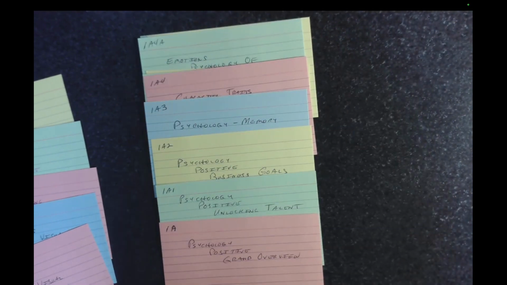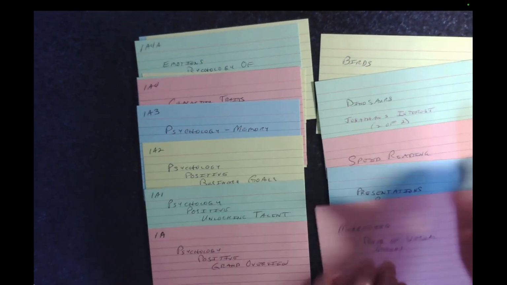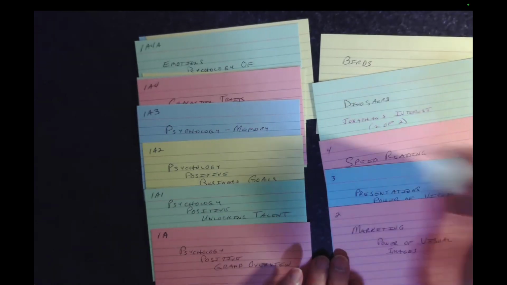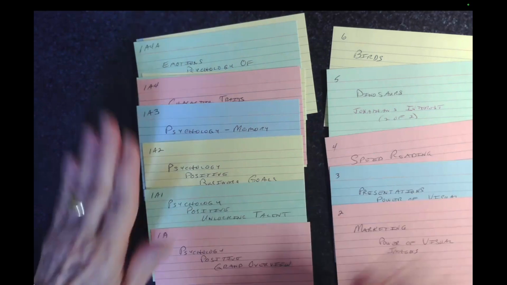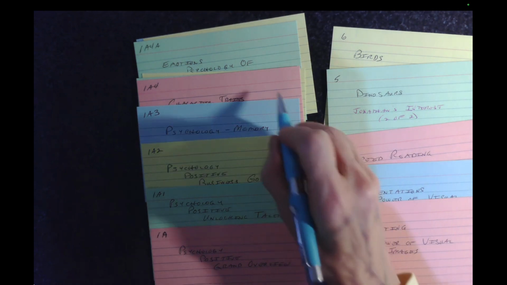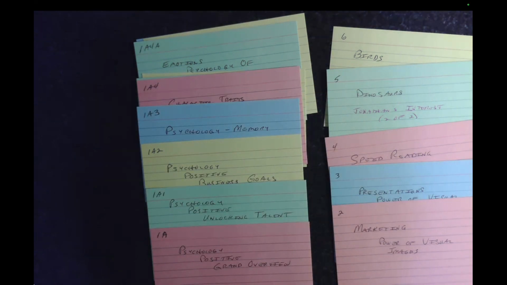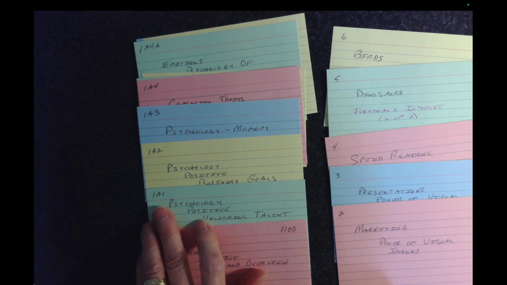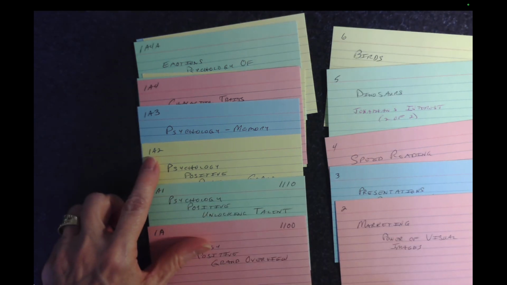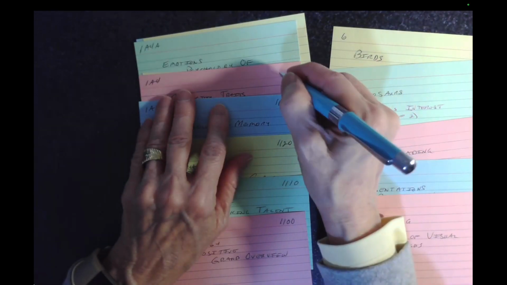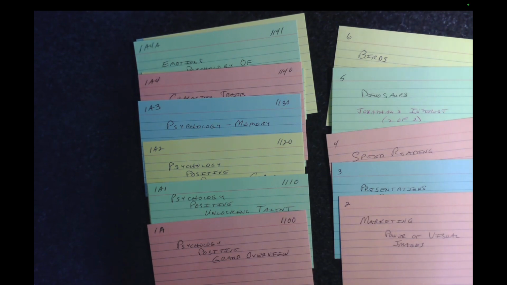So there's all my ones, and then I could come over here and say marketing will be topic 2, presentations 3, speed reading 4, dinosaurs 5. Very simple. I should also point out there's a completely different way of doing these. I'm going to write them on the right side of the card just so that they look completely distinct. I could make, instead of 1A, I could make this 1100. 1A1 could be 1110. 1A2, 1120. 1130. 1140 and 1141.